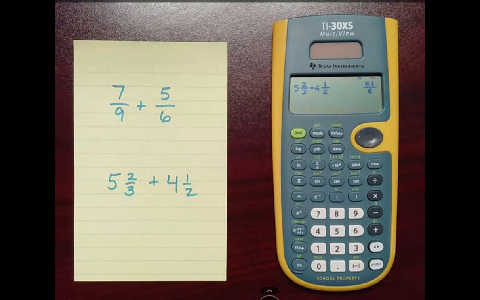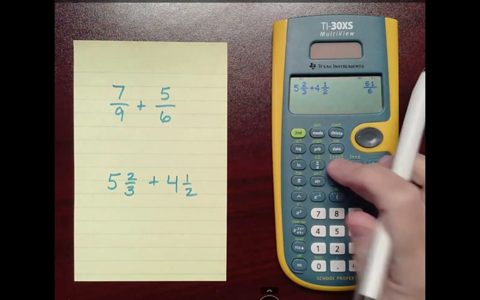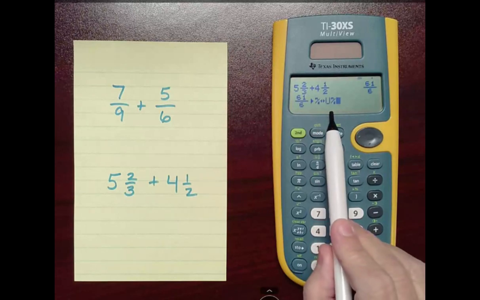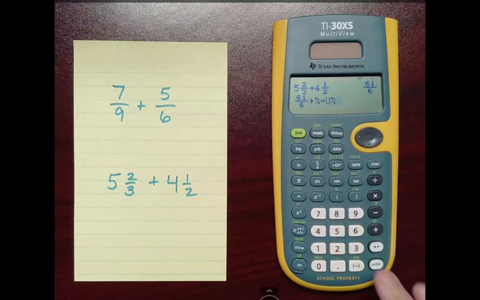61/6. To change this to a mixed number, we're going to hit second and our button that says ND to UND, mixed number. Hit enter. We have 10 and 1/6. We can toggle and change that to a decimal.